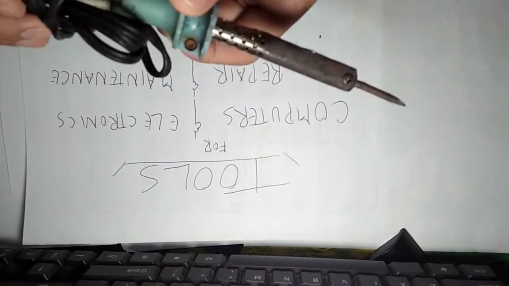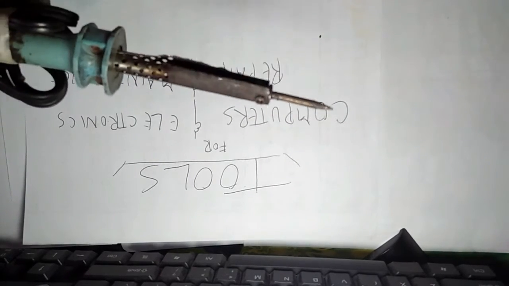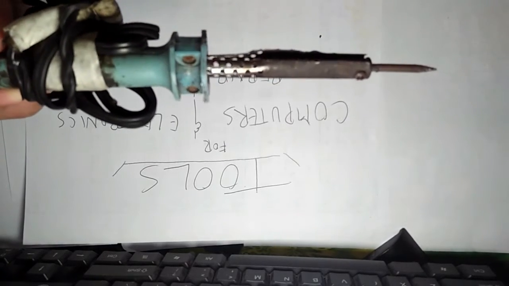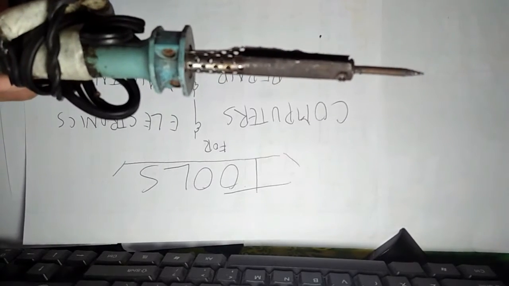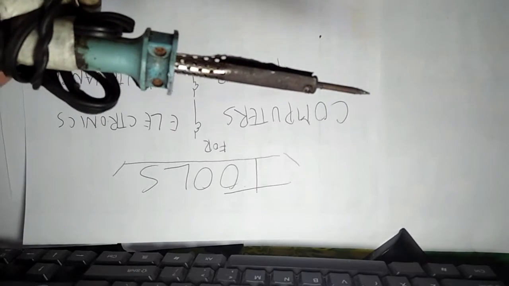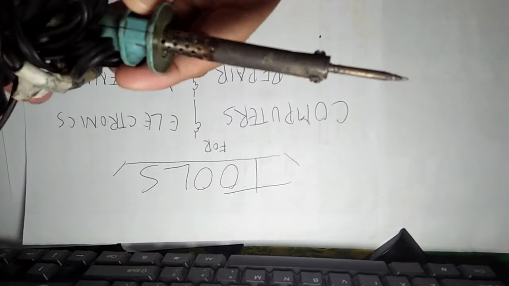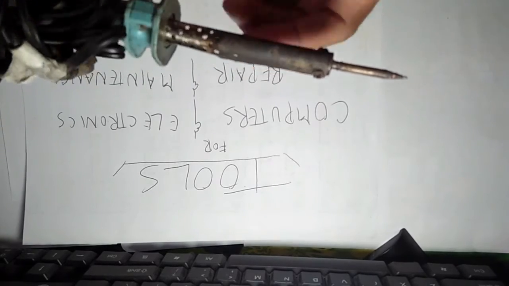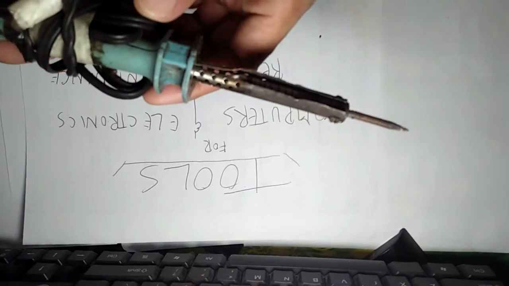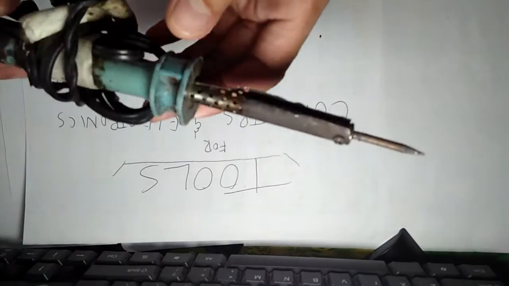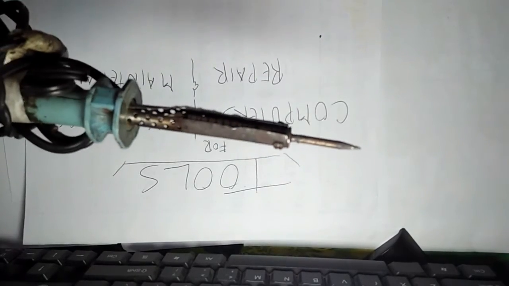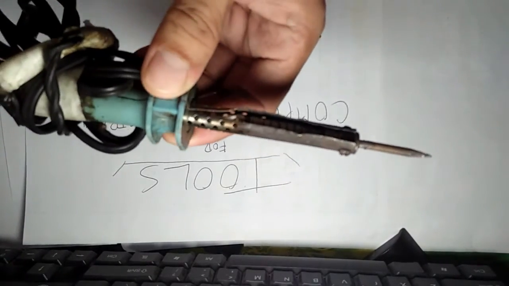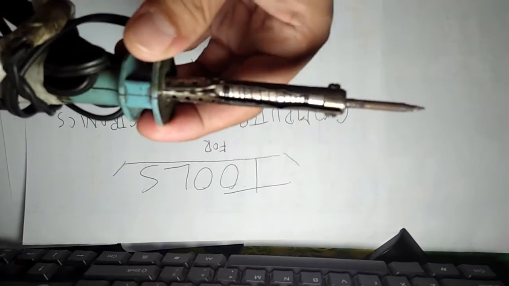So meron din po akong separate video about how to use soldering tools, okay, the effective and the right way to use soldering tool, okay. So ito po, importante po ito, mahalaga. So guys, please invest, okay, invest na po kayo. This is very cheap, okay.